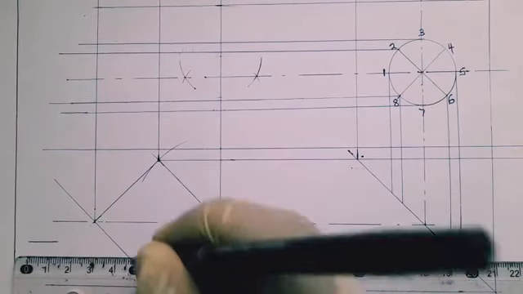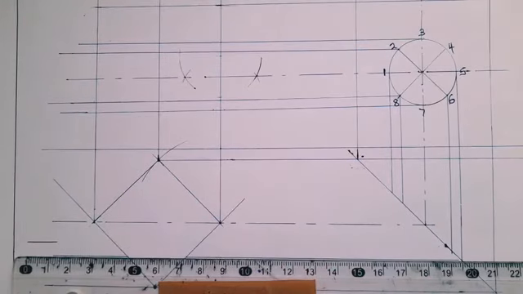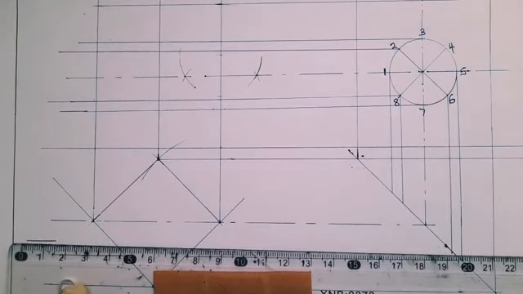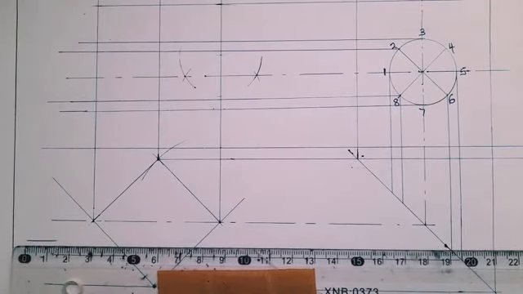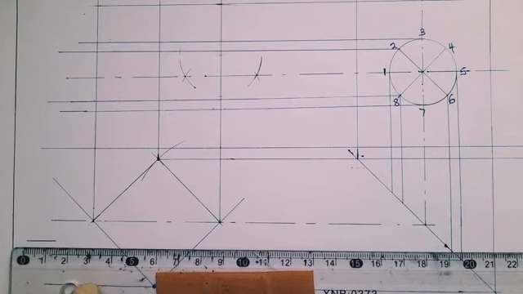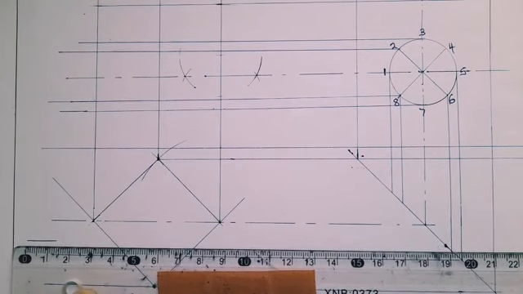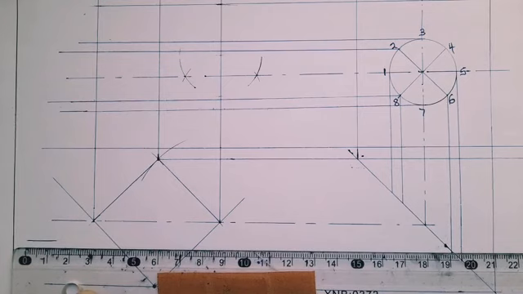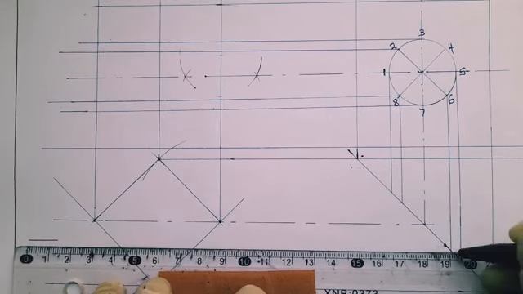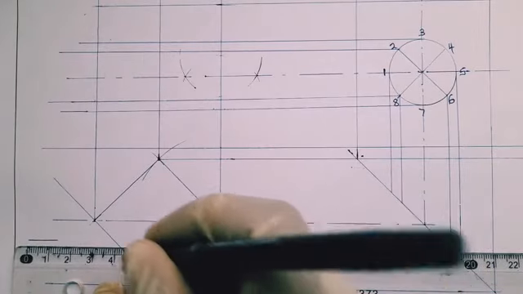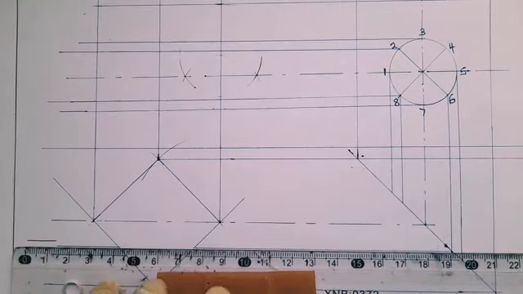Once it hits there, it passes through to the other side, and the next one is here, and it goes the other side.